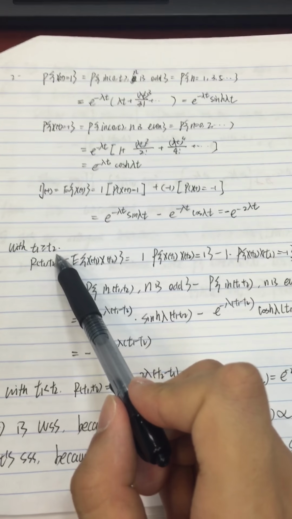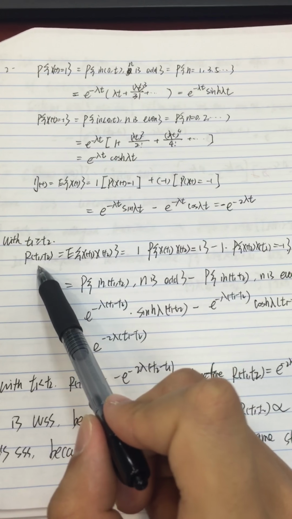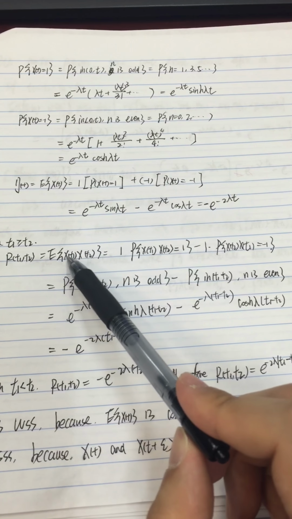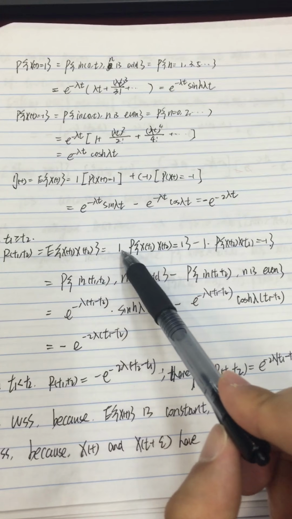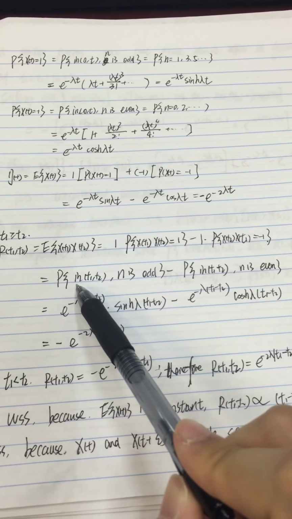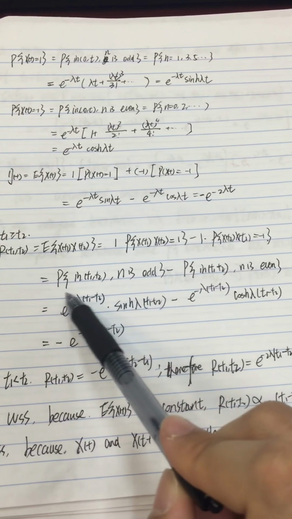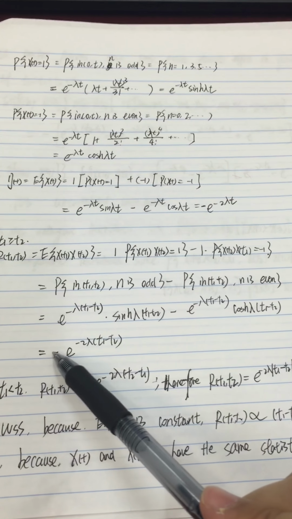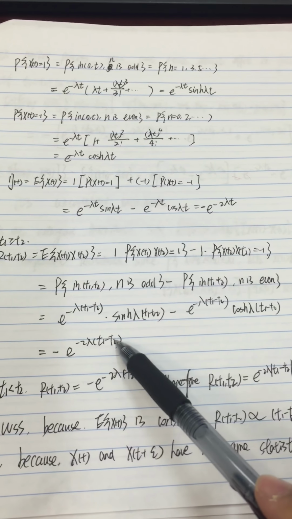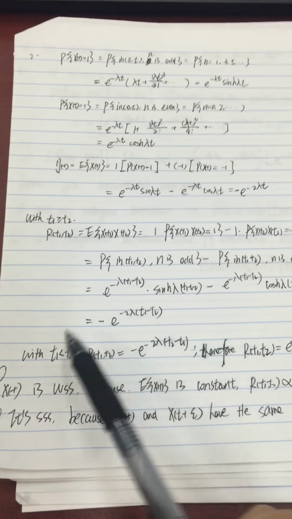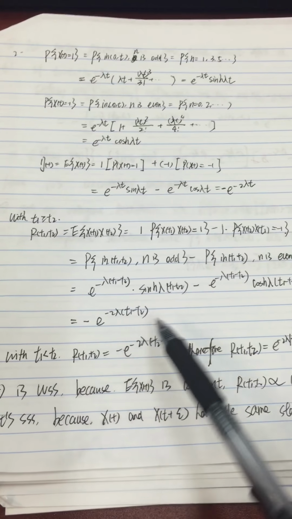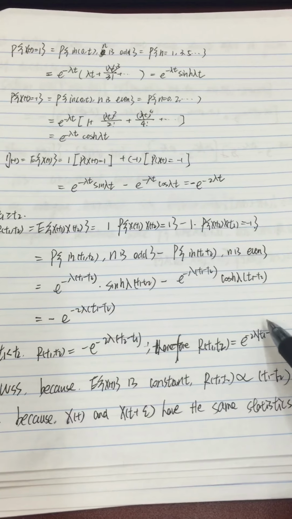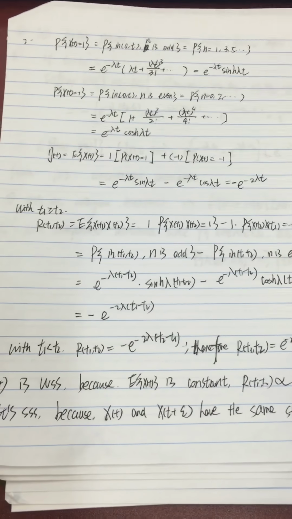So when t1 is greater than t2, the correlation of t1, t2 is equal to the mean of X(t1)X(t2), which is the probability when n is odd minus the probability when n is even. Which is equal to minus e to the minus 2 lambda (t1 minus t2). Similarly with t1 smaller than t2 it is equal to this, therefore the correlation of t1, t2 equals e to the minus 2 lambda times the absolute value of t1 minus t2.